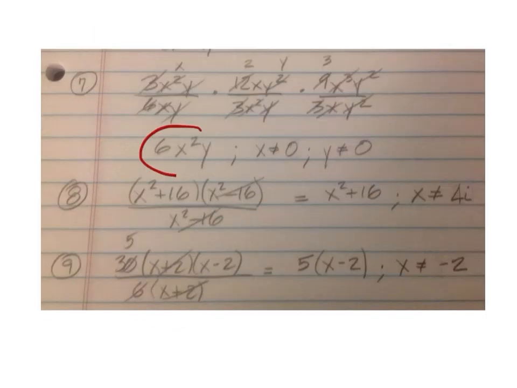Number 7, 6x squared y is what you're left with out of that big mess at the top. And x cannot be equal to 0, y cannot be equal to 0. For 8, you're left with x squared plus 16, and x cannot be 4i.